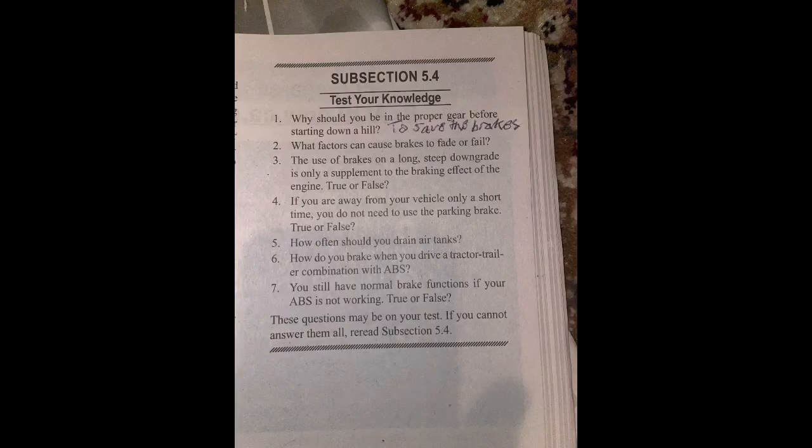Question 1 of subsection 5.4. Why should you be in the proper gear before starting downhill? The answer is to save the brakes.